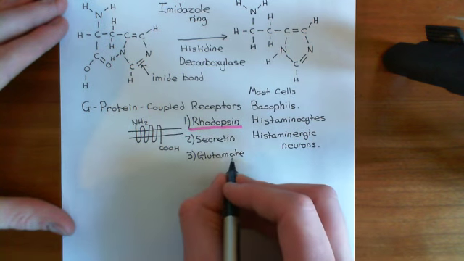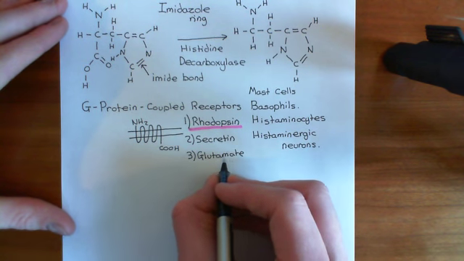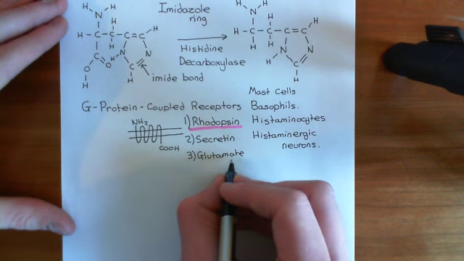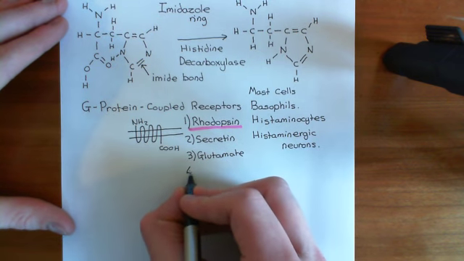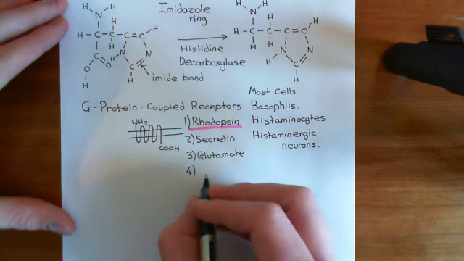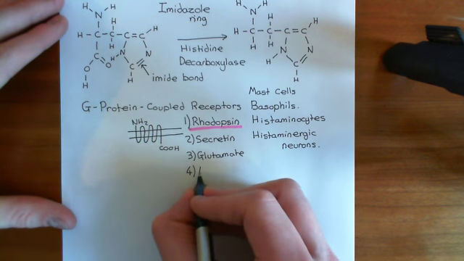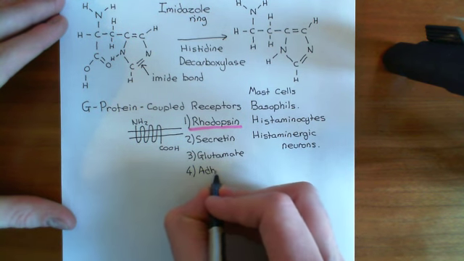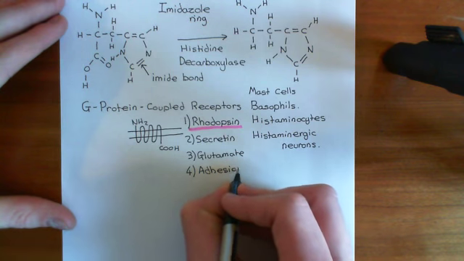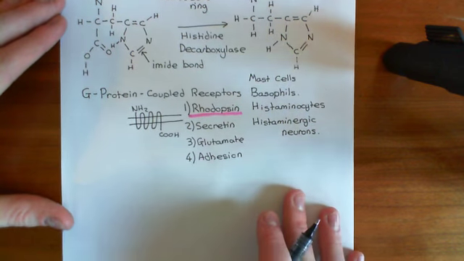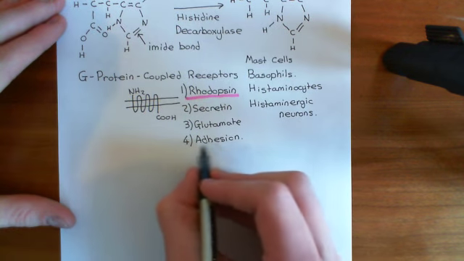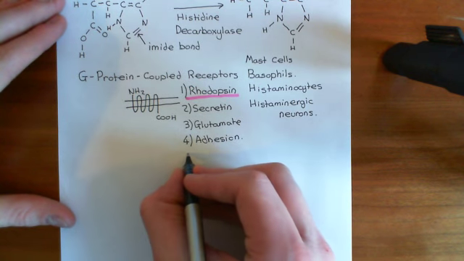The glutamate family contains the metabotropic glutamate receptors, and the GABA B receptors are probably the most famous members of that family. The 4th family is the adhesion family, and this contains a bunch of receptors which bind to components of the extracellular matrix.